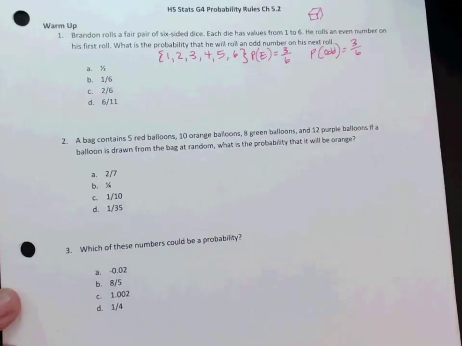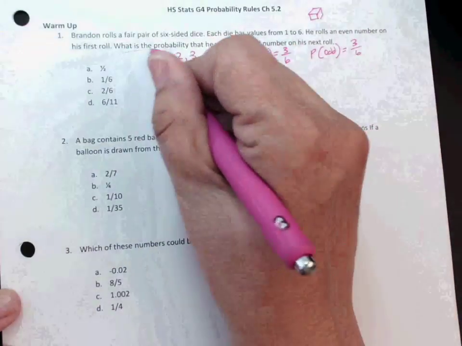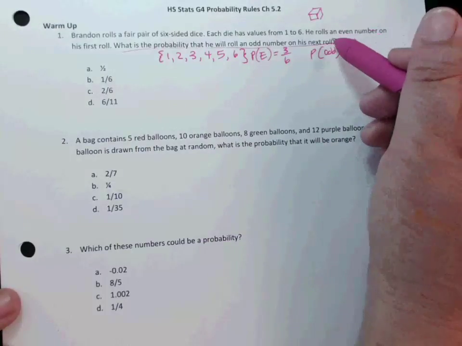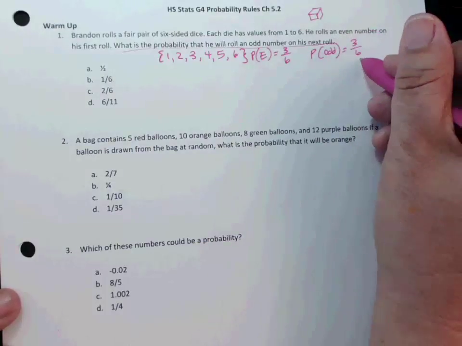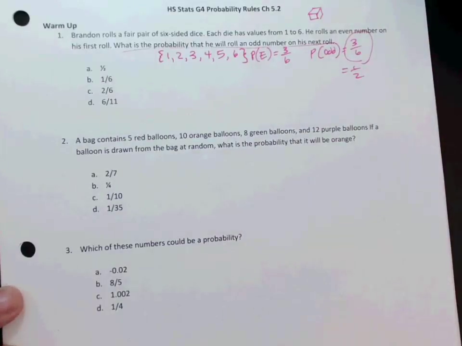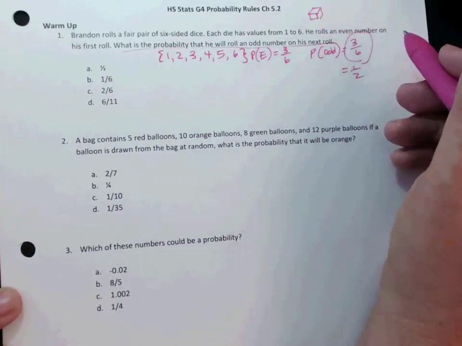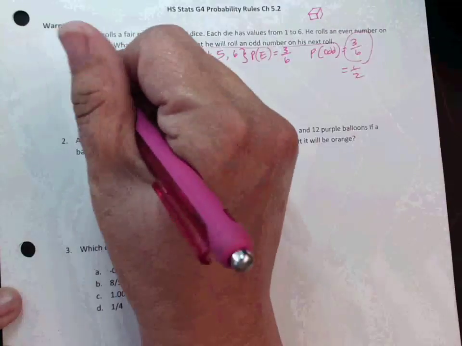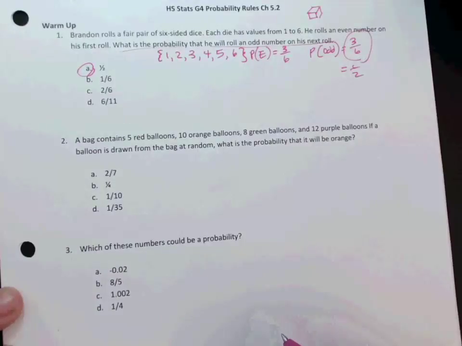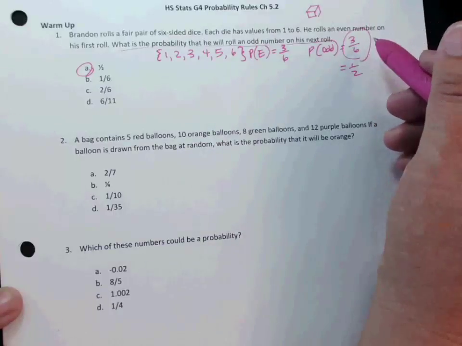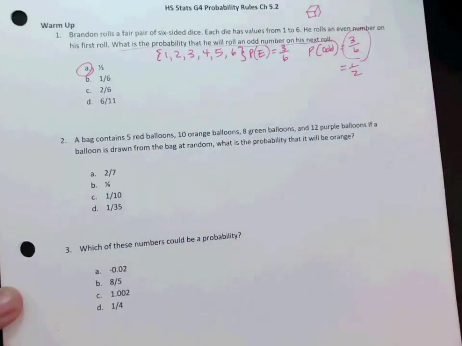And it says, what is the probability that he will roll an odd on his next roll? It's really only asking for this, which is 1/2. Why can I ignore the first roll? It told me what happened. It's not really part of the equation anymore. So it's just A. Now, if they had asked me, what is the probability he will roll an even and then an odd, then I could actually multiply these two probabilities together.